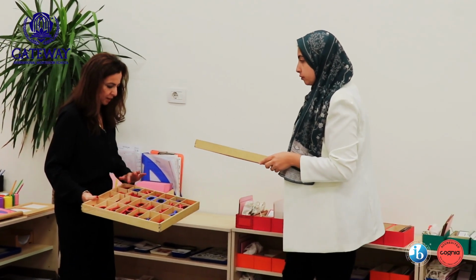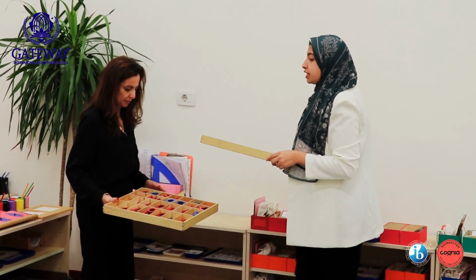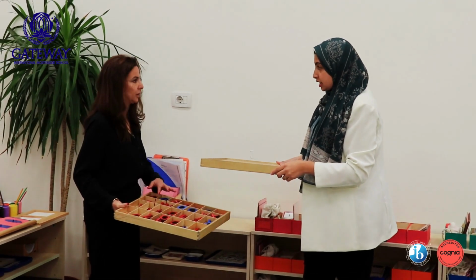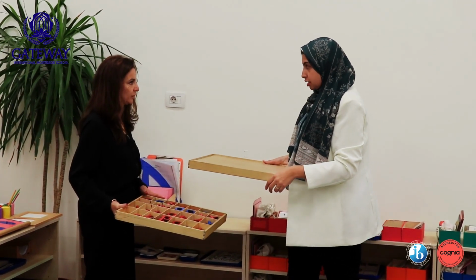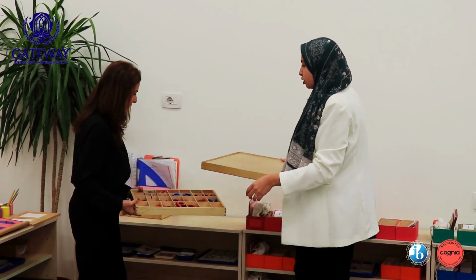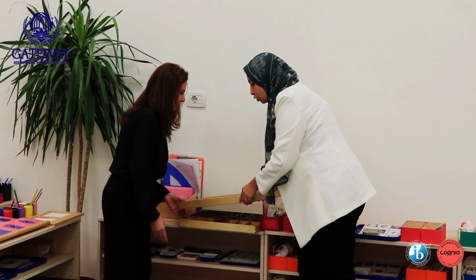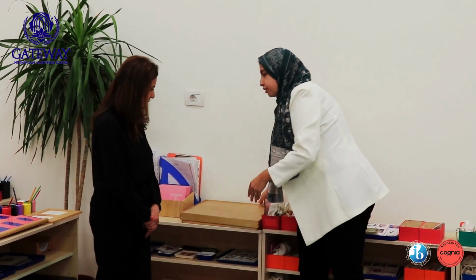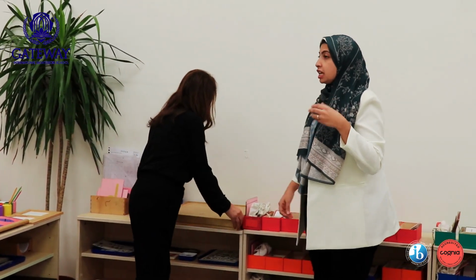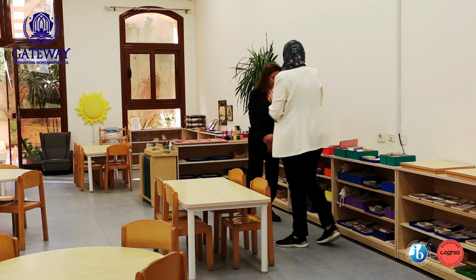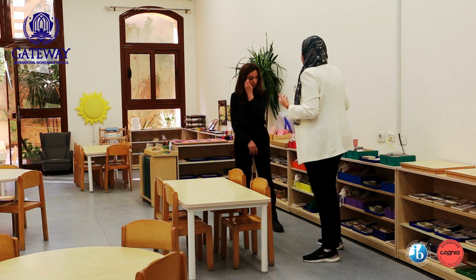These are the sounds of the letters. We start with the big, large movable alphabet, and then we move to the small movable alphabet. Like everything in Montessori, we move from simple to complex. So we first start with the phonetic words, and then we start teaching them that certain letter combinations form different sounds. And then they start learning more advanced words until we reach reading sentences and stories.